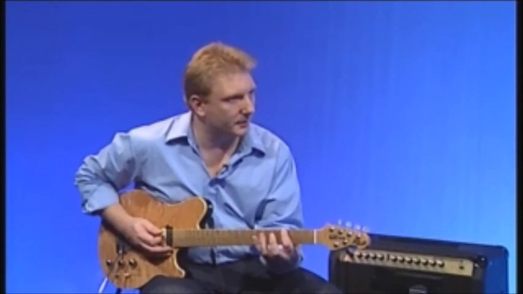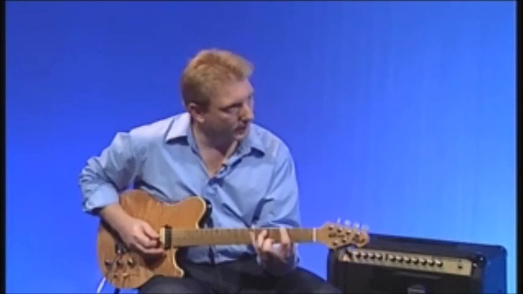G is on the 3rd fret, on the 6th string. Put the 3rd finger in place, G5. And be very careful with the coordination in the right hand to make sure that those 2 strings are struck nice and evenly.